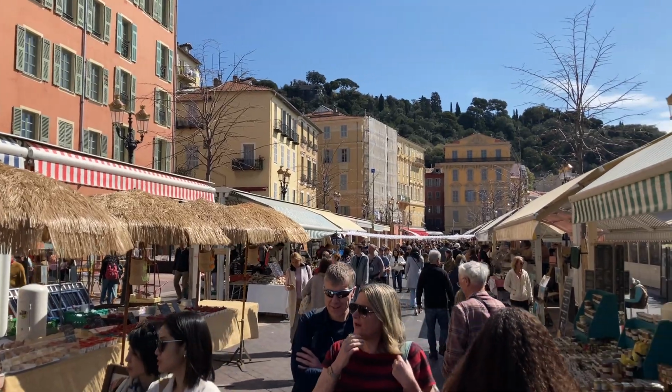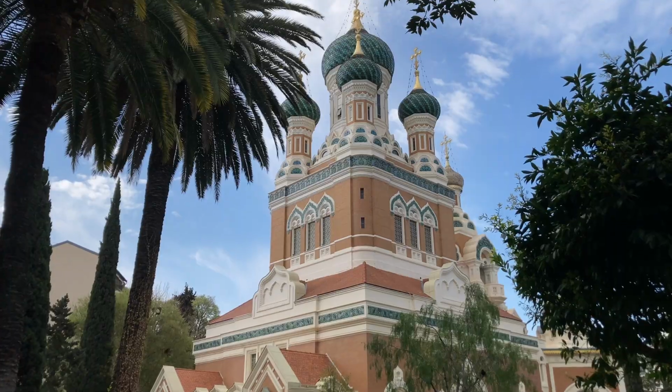For Nice, give yourself definitely a little bit more time. Think about 4 or 5 days if you want to see some places around the city as well. Otherwise, you can just take your time over here. There are so many interesting spots.